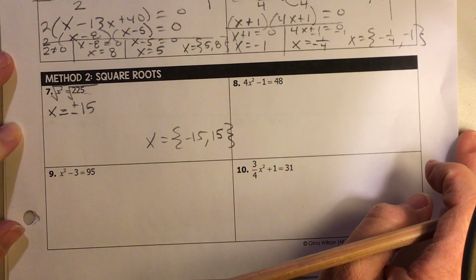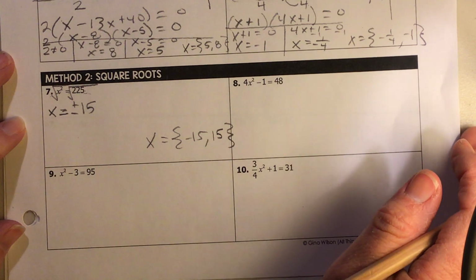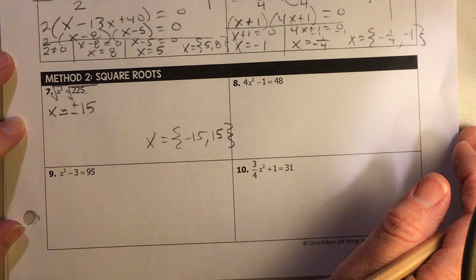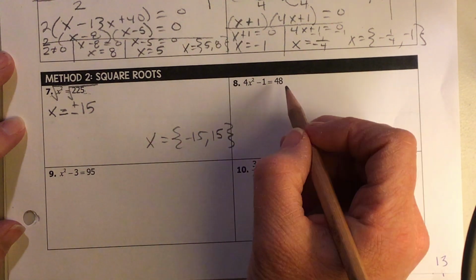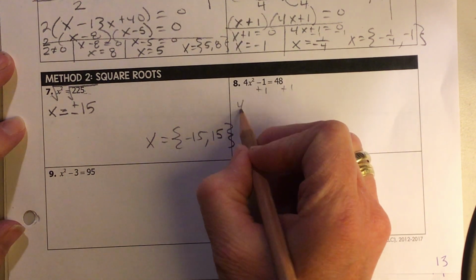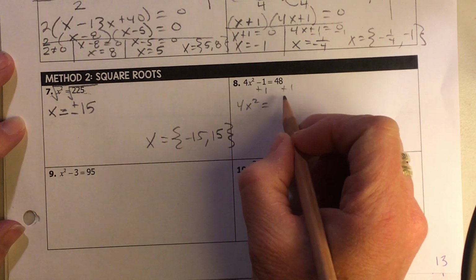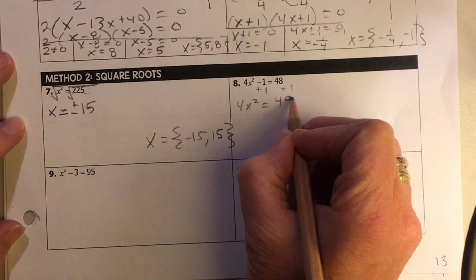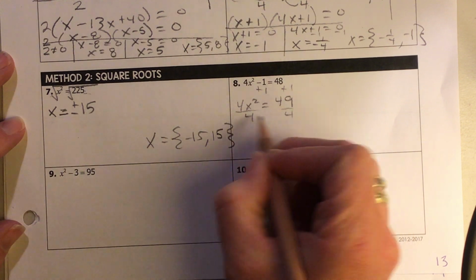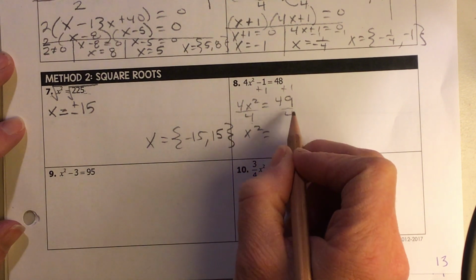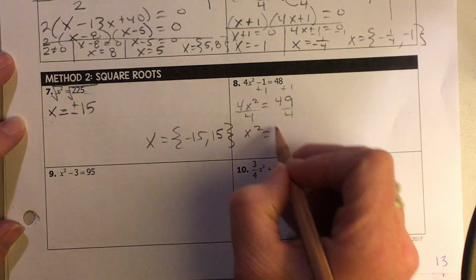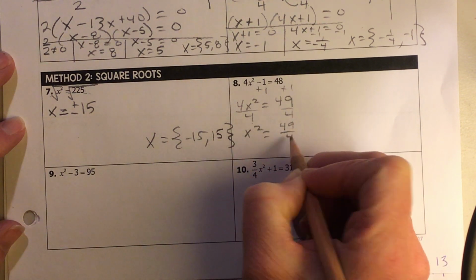For number 8, I'm trying to isolate my x. Actually, the first thing I'm going to do here is add 1. 4x squared equals 49. That looks a little nicer. And then here I'm going to divide both sides by 4. I'm going to have x squared equals, well, what's 49 divided by 4? I'm just going to put that over there.